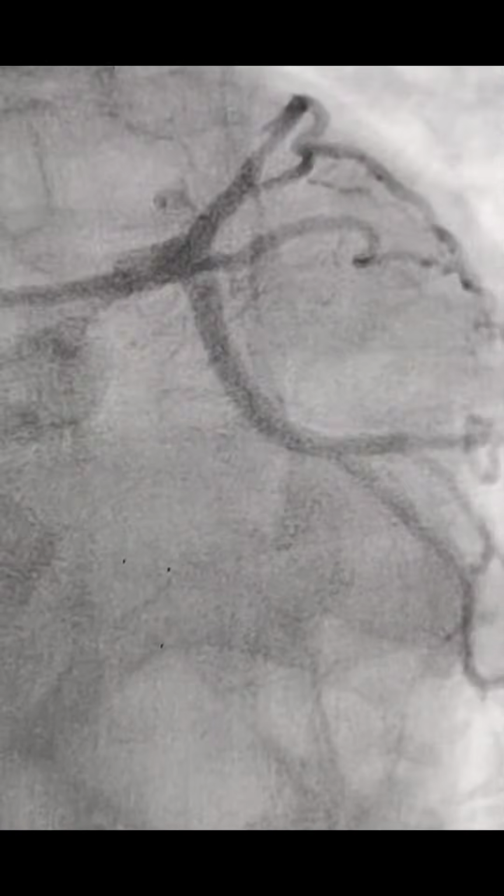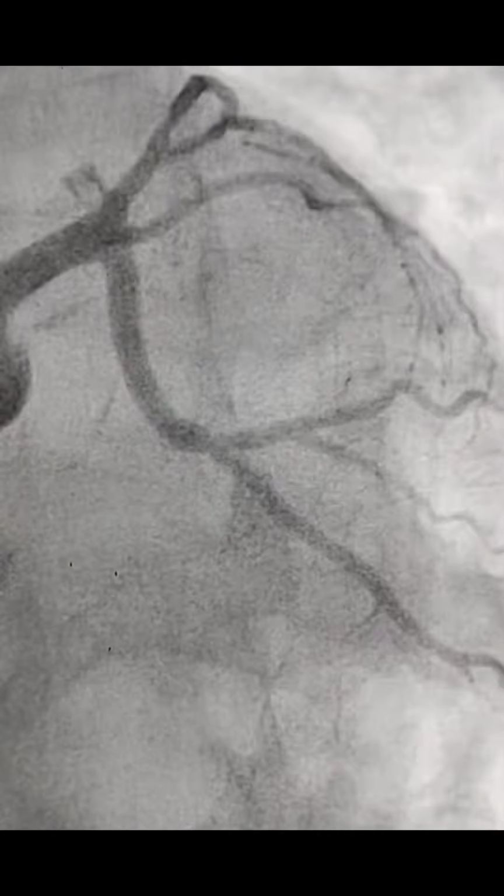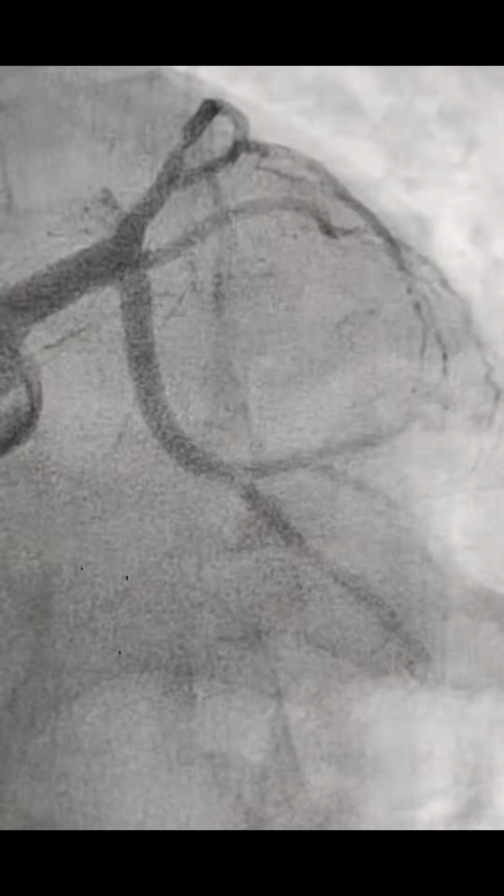So in this evolved anterior wall ST elevation MI, I tried to open this artery at the same time of angiography, but it could not cross the lesion at all, because the difficulty is that the major LAD is having a 90% angle to the left main, so there was a difficulty. So what we decided is to give a GP2B3 inhibitor for 12 hours, and then we will try to open this LAD.